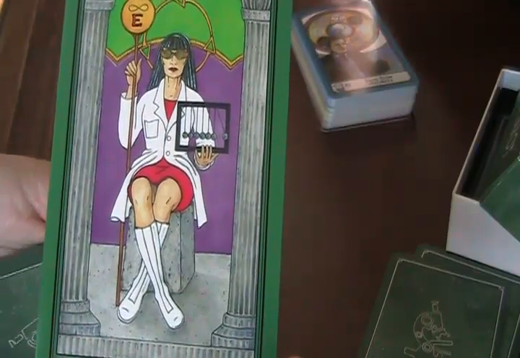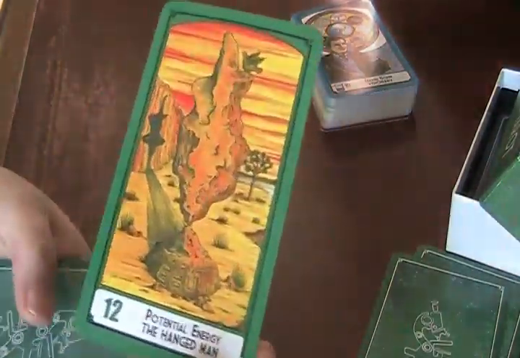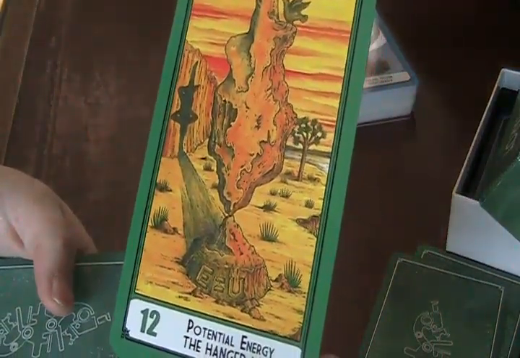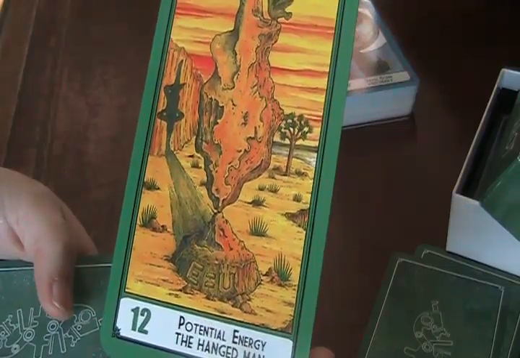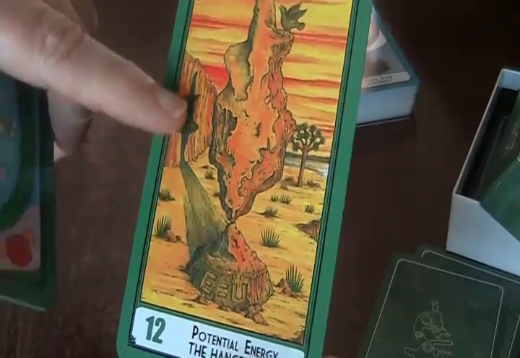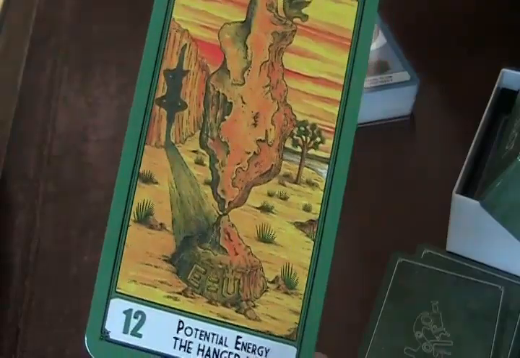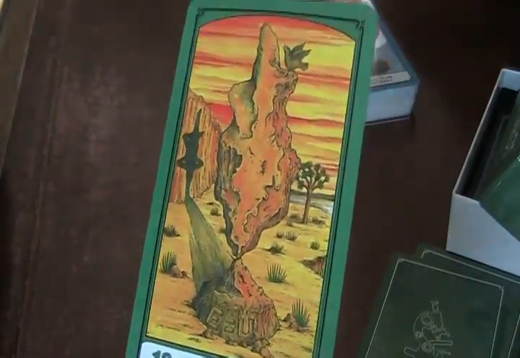Interesting way to show scales. The Hanged Man. Look at the shadow. That's cool. So cool.